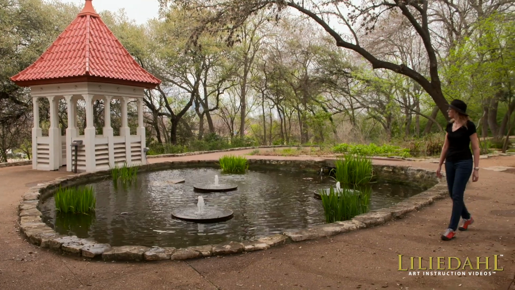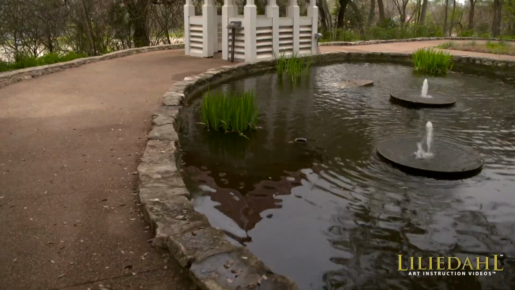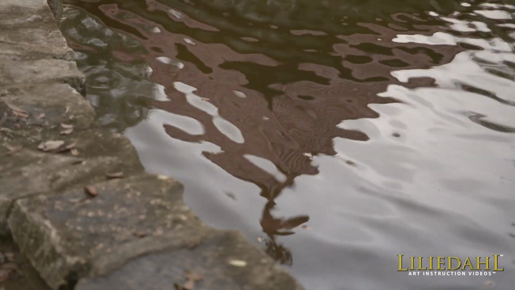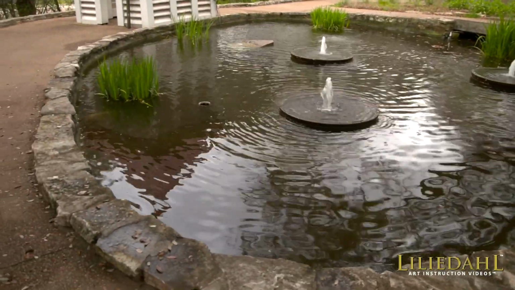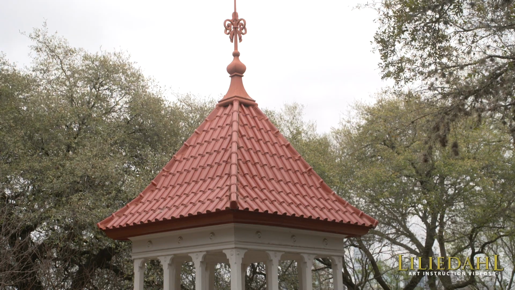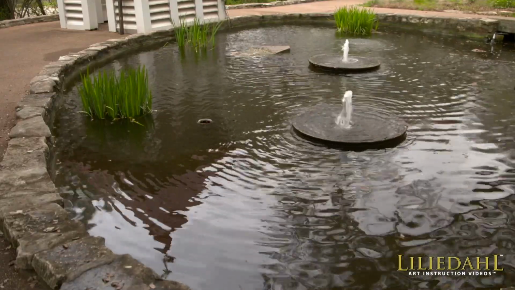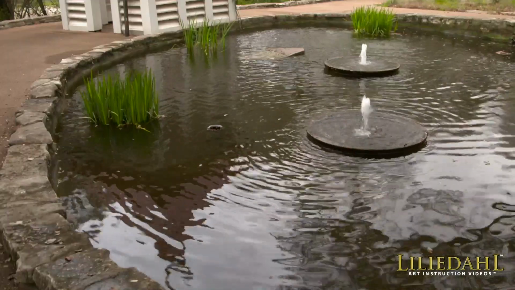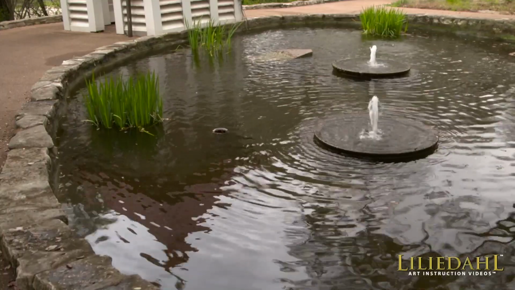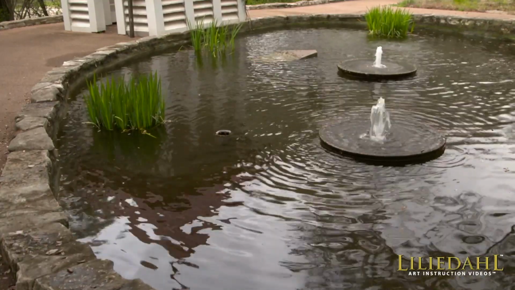Let's take a look at one of the first things that struck my eye, which is these reflections of the building in the pond that show a really good example of how the reflections overall are much darker than the light building. So we have components that are reflecting, such as the red roof, the white building in sun or shade, and then the sky. So these different elements are going to all reflect darker.